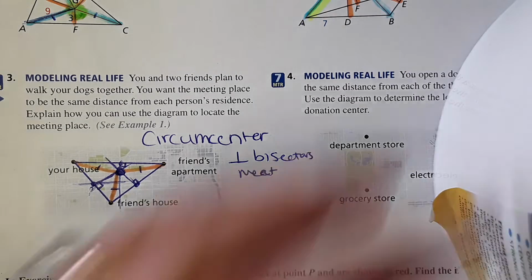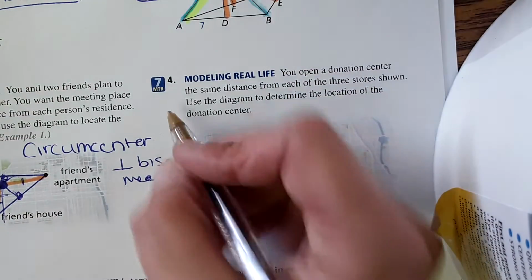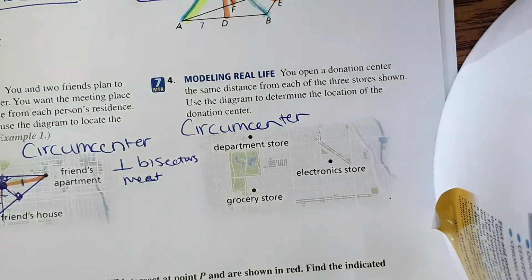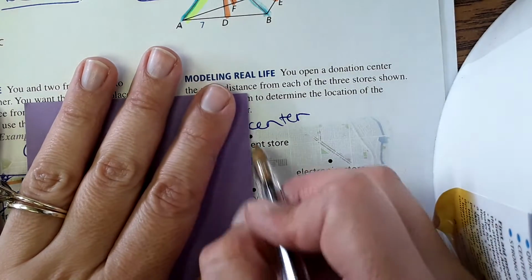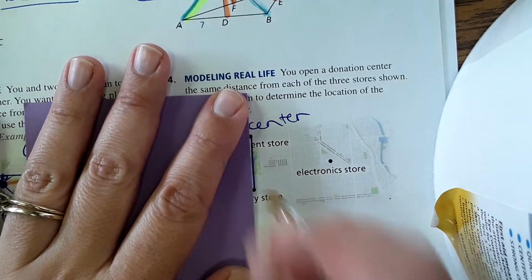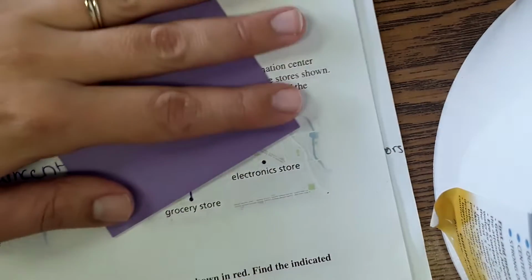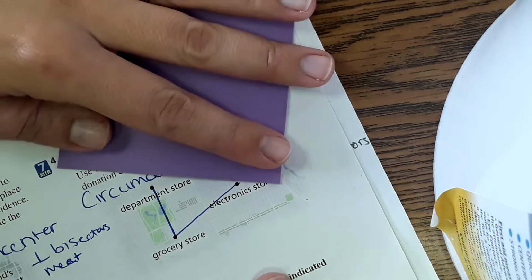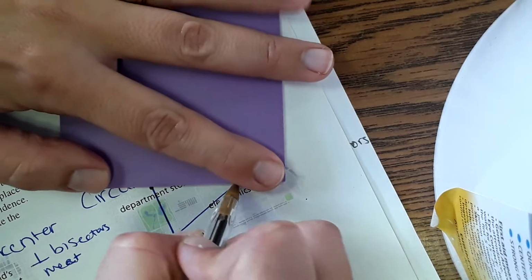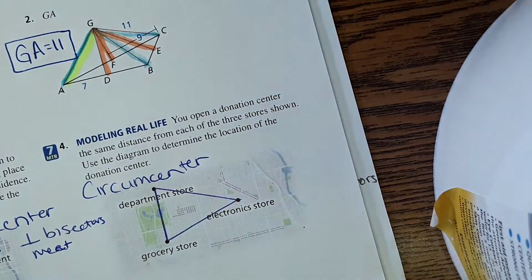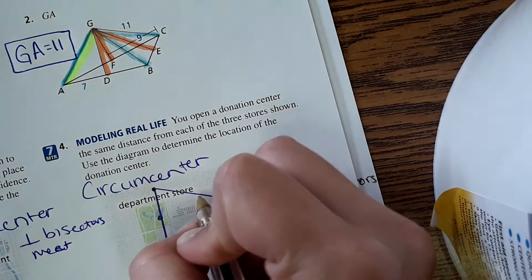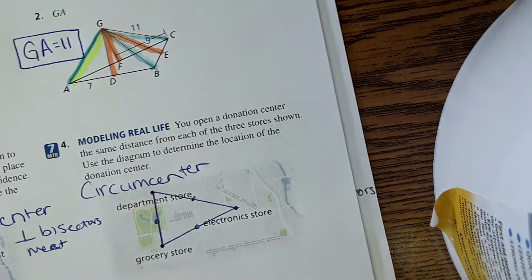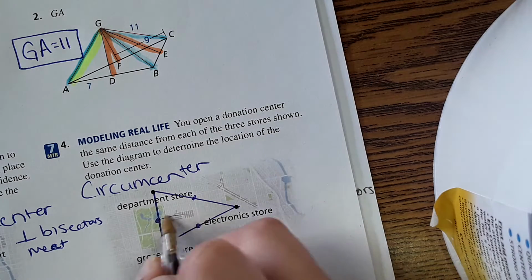Okay, and number 4 is the same type of problem, same exact thing. We're finding the circumcenter. So I'm going to connect my dots to make a triangle. Okay, just eyeball it, make a midpoint on each segment, and then draw a perpendicular bisector.